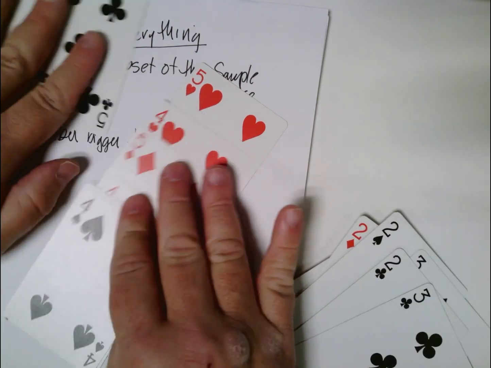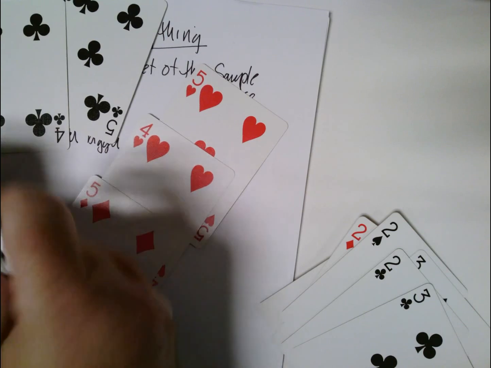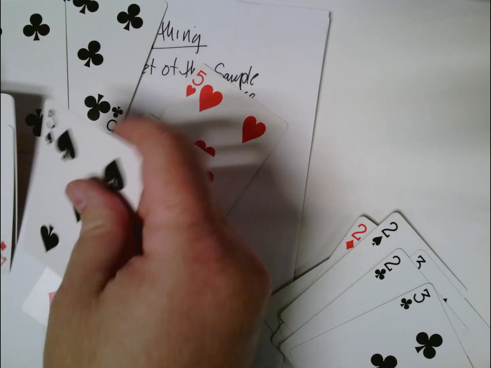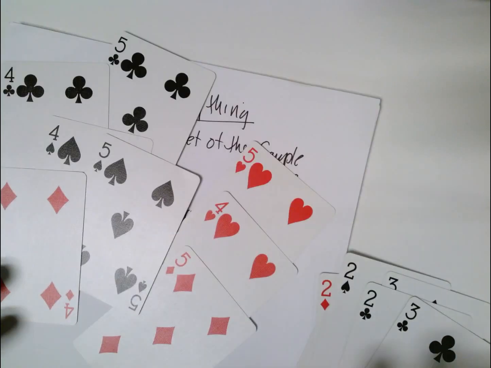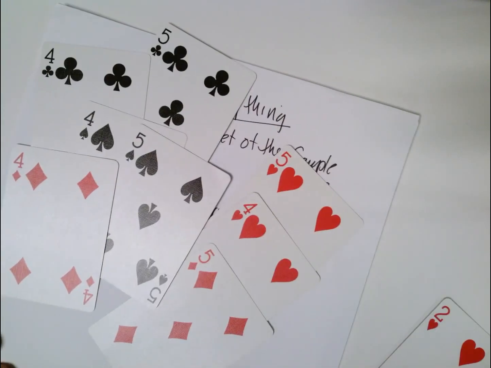So my event is all the cards that have 5s and 4s, right? That makes up my event. Slide those out of the way because they don't count. All right, 5s and 4s.